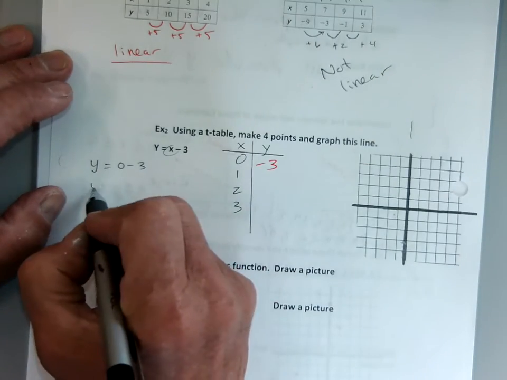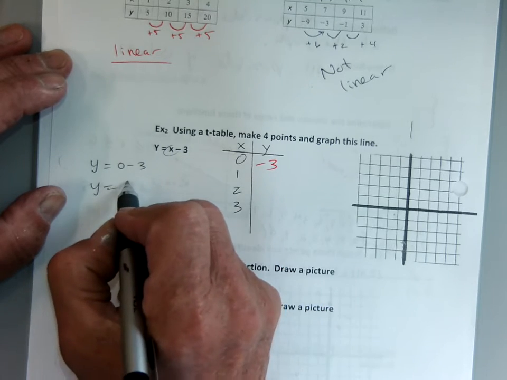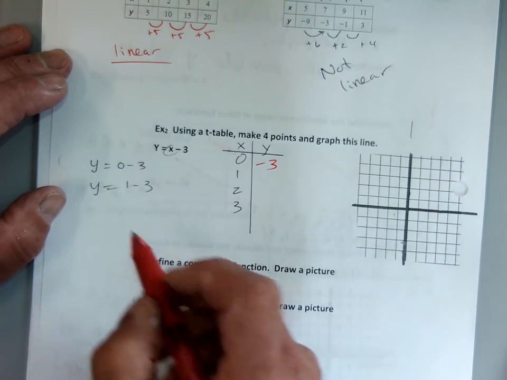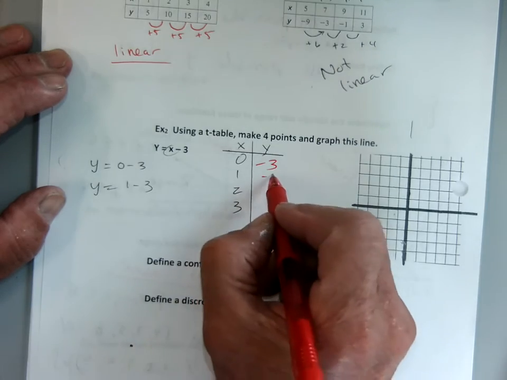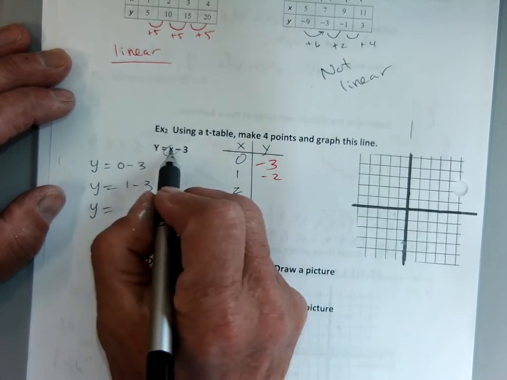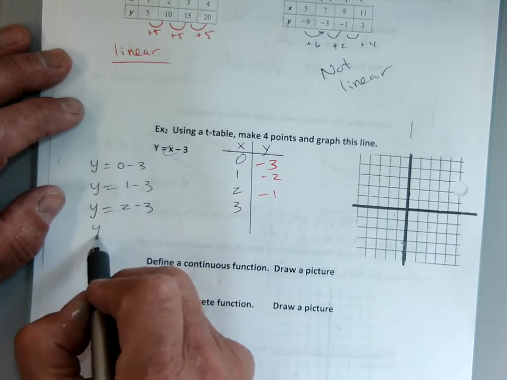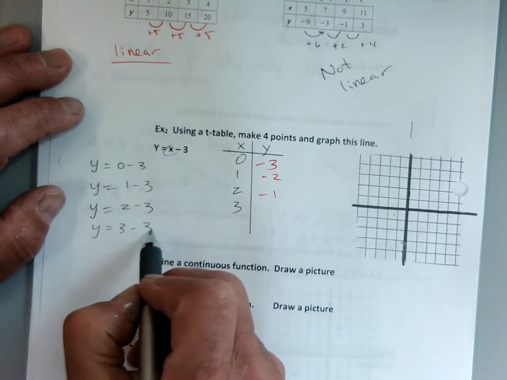And then you're going to go y equals, plug in the next value. So I get a 1 minus 3. 1 minus 3 is a negative 2. Okay, then plug in 2. 2 goes in for x, so it's 2 minus 3, which is a negative 1. Okay, then put the 3 in for x. 3 minus 3 is 0.